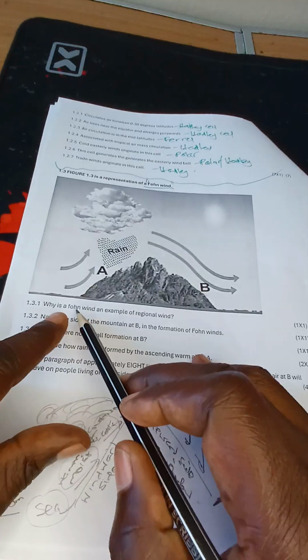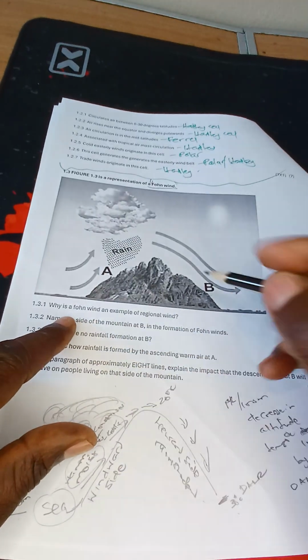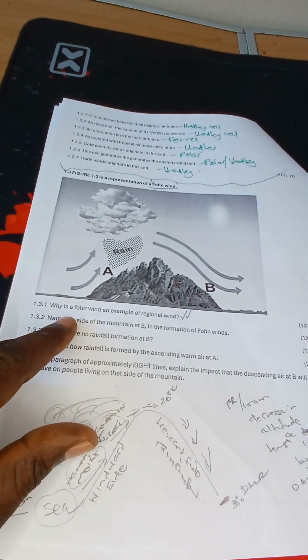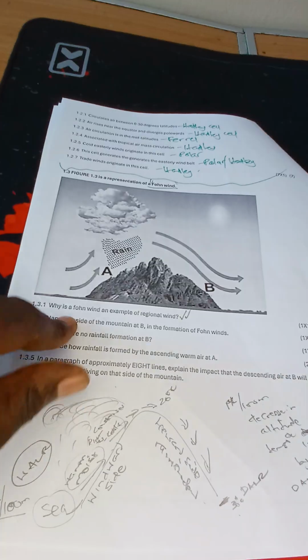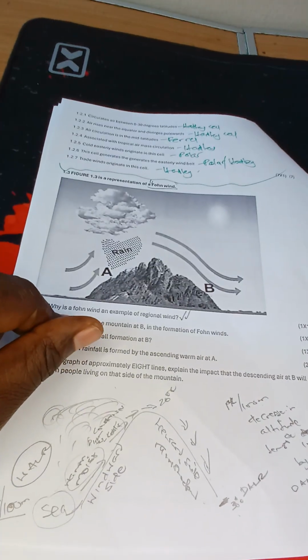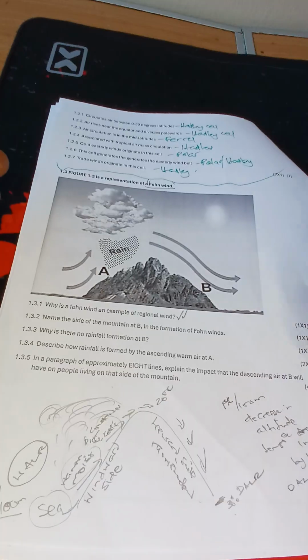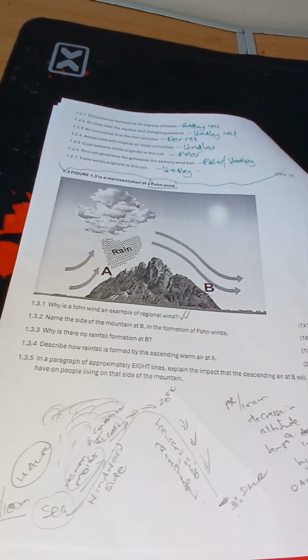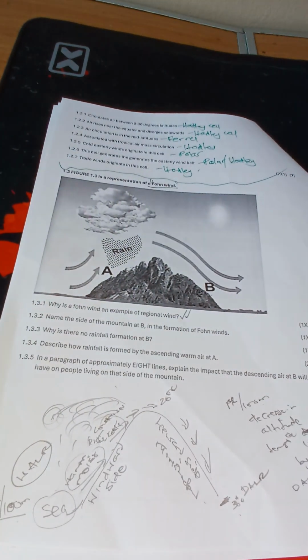So let's go to the question. Why is Fohn wind an example of regional wind? Why is it considered a regional wind? So the answer there: it affects small areas and only blows at certain times of the year. That's why it is called a regional wind.